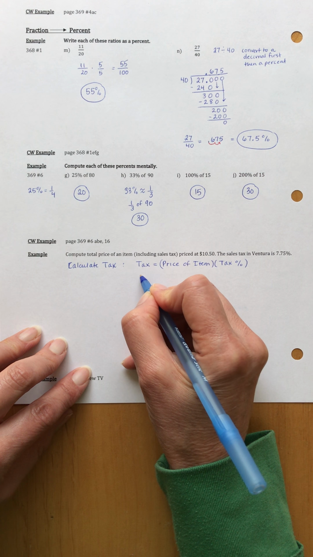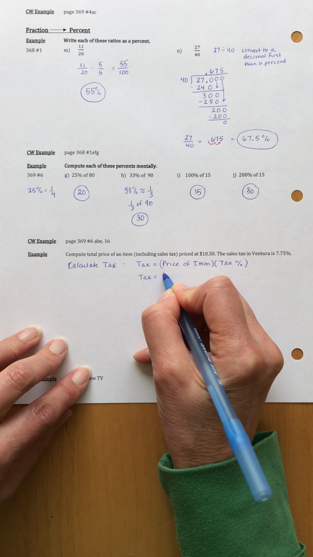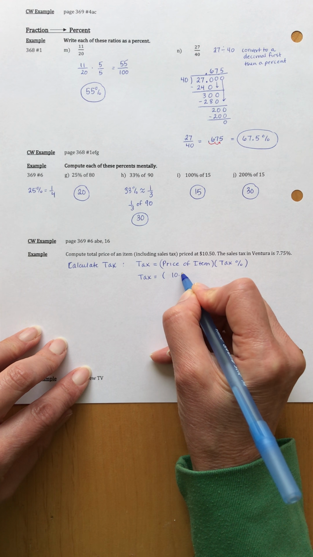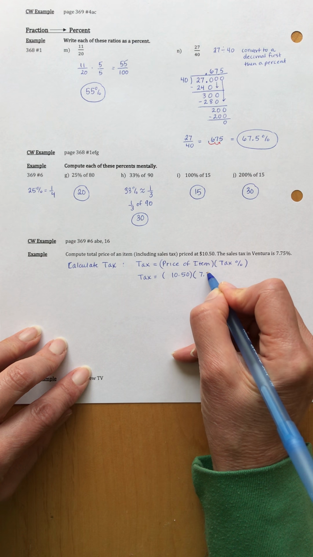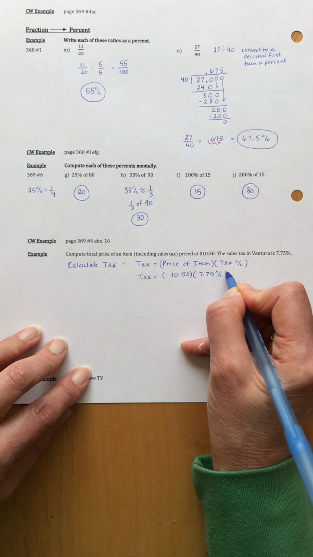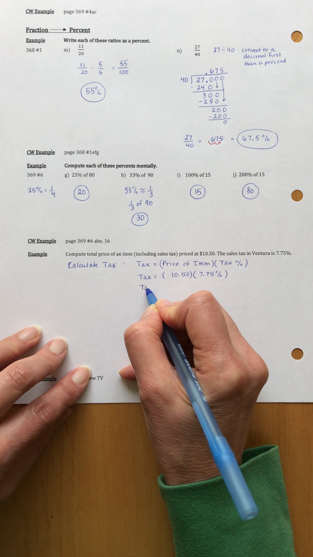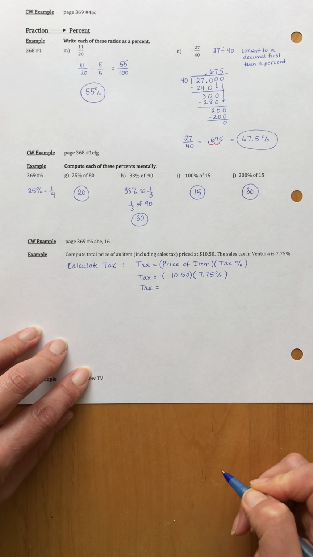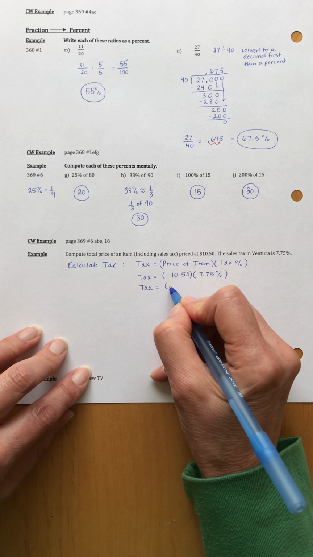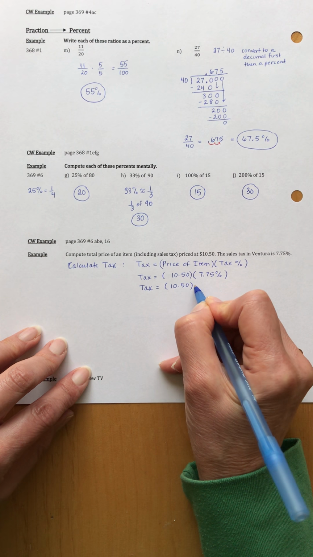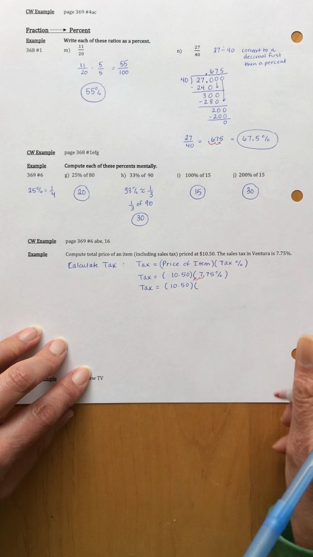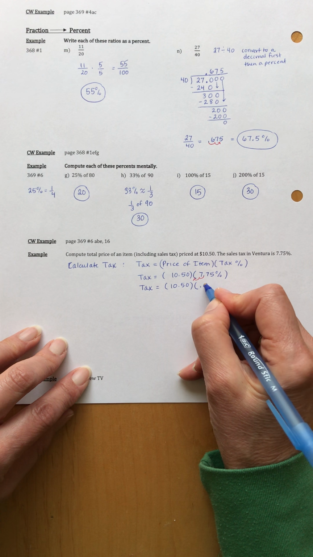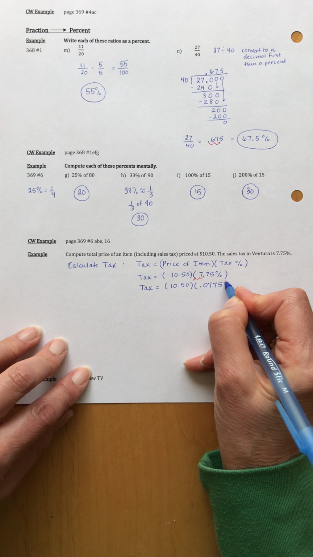All right, so tax would equal, what's the price of the item? $10.50 times the tax percent is 7.75%. Okay, when we do calculations, we don't want the percent sign in there. We want a decimal in there. So we're going to say 1050, and then times, what do we have to do? We have to move it 2 places to the left to get rid of that percent sign.